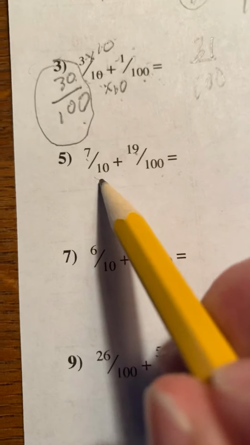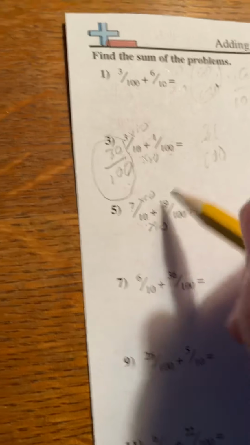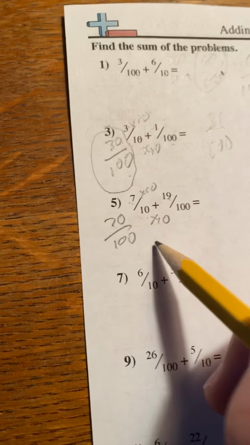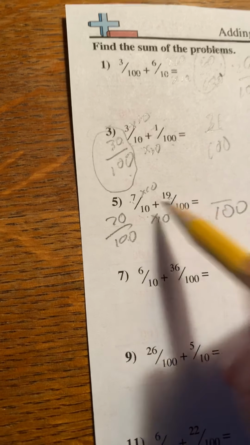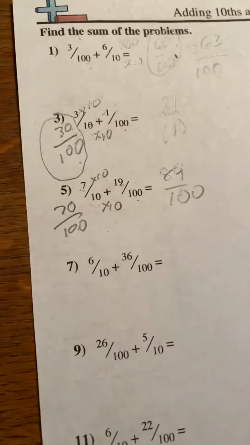19 hundredths plus 7 tenths. All right, tenths, I got to change to hundredths. So in order to do that, I multiply everybody times 10. So now I've got 7 times 10 is 70. 10 times 10 is 100. 70 hundredths plus 19 hundredths. 100 stays. 70 plus 19, 89 hundredths.